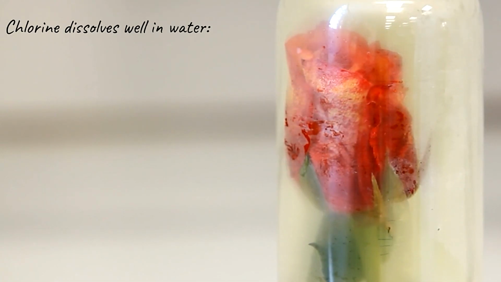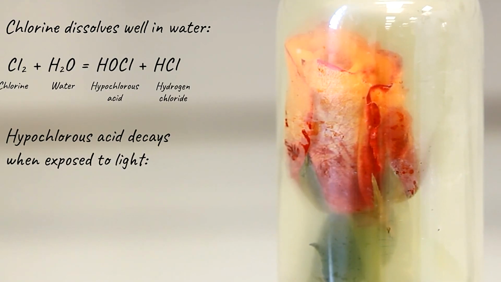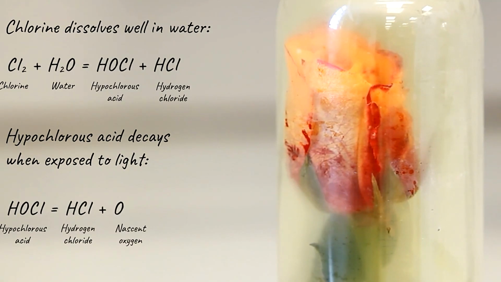Chlorine is well soluble in water, which is present in the petals. The process yields hypochlorous acid and hydrogen chloride. However, when exposed to light, hypochlorous acid decomposes into hydrogen chloride and nascent oxygen.